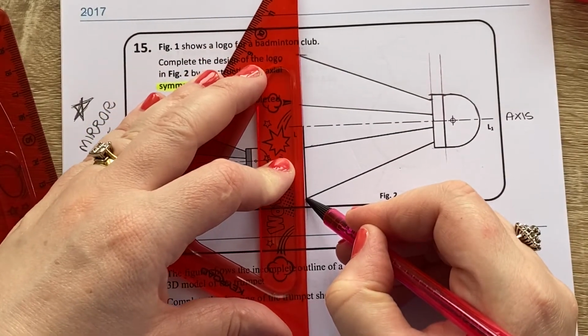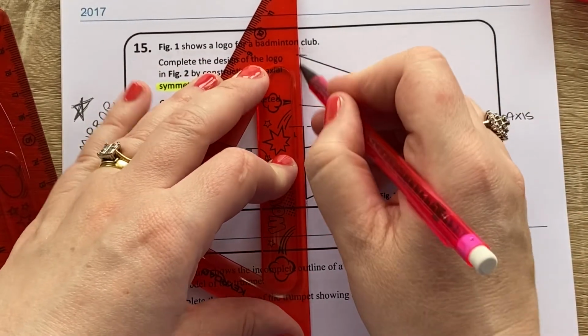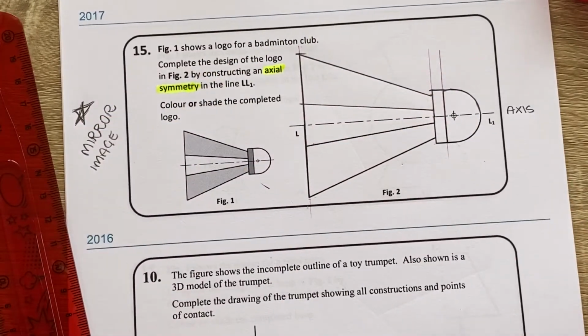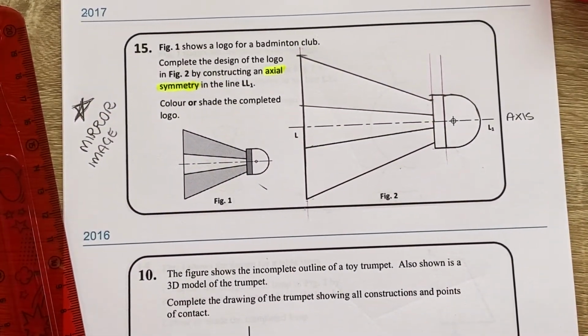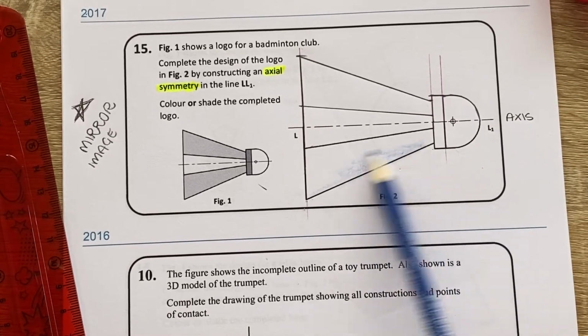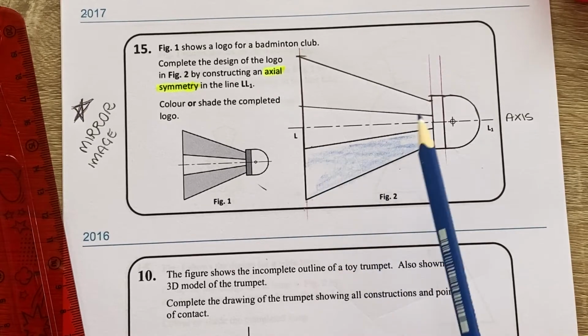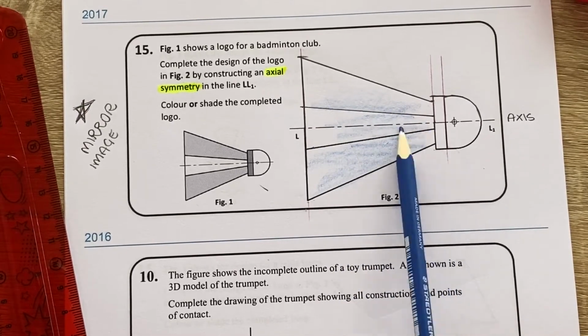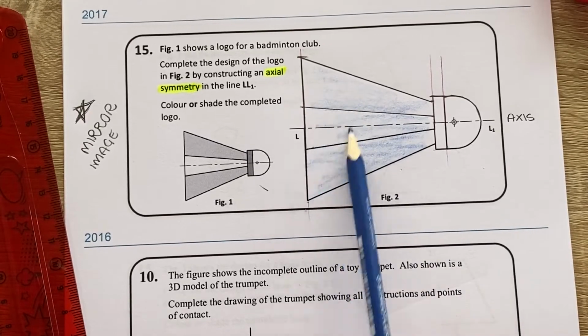So that was 2017 transformation geometry. And it was axial symmetry. And then you were asked to color or shade the completed logo. So we know how to color and we know how to shade. I should probably use a few different colors, I don't know.